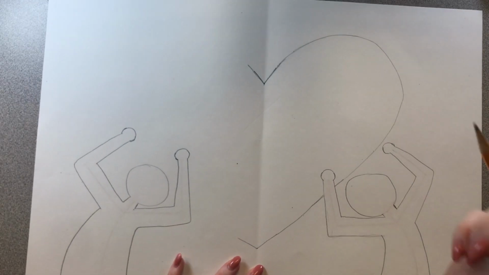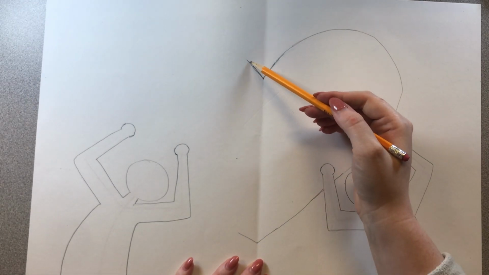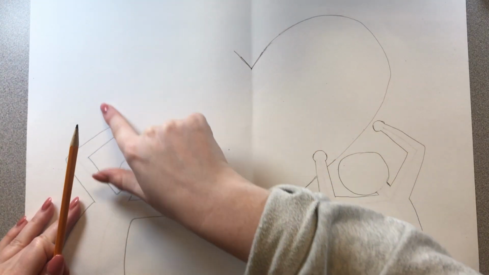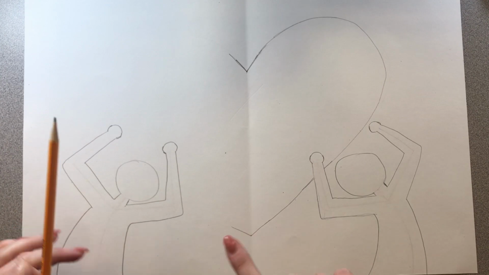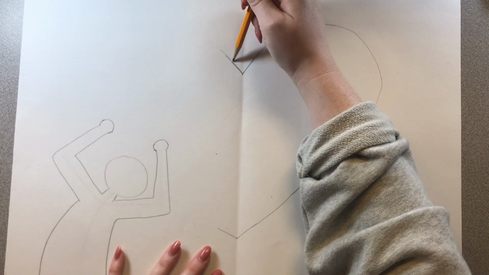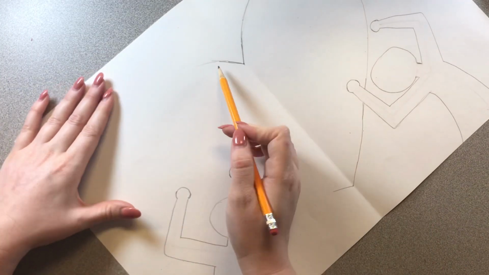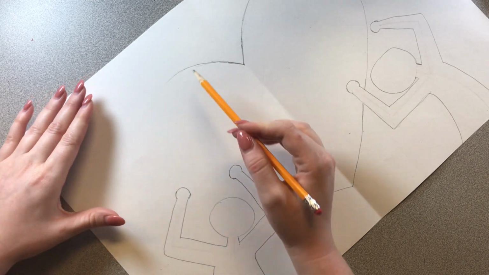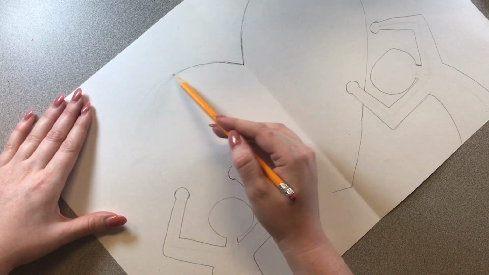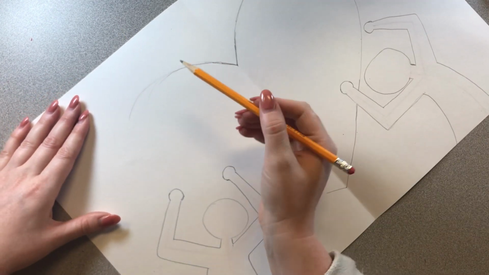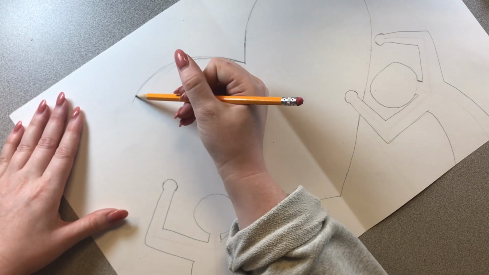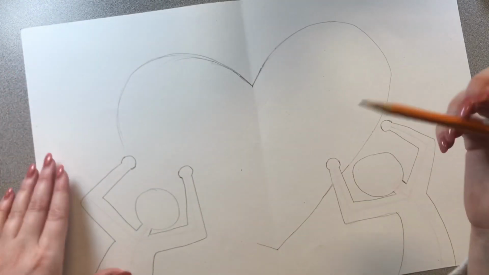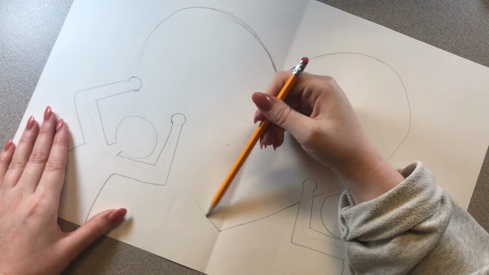So I've done this side, now I have to come over and connect this side of our V. And I'm just going to practice with my finger on this side until I feel confident. And then I'm gonna take my pencil and I am going to draw the curve of my heart, trying to make it the same size as the other side of my heart, because hearts are symmetrical, so both sides should be at least almost the same.